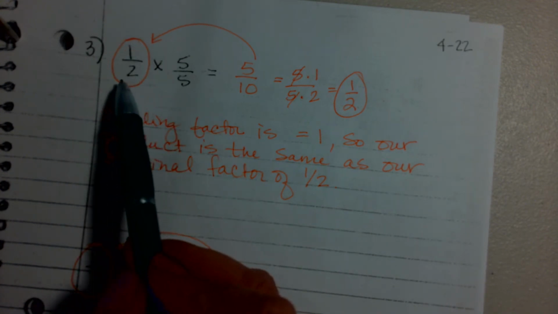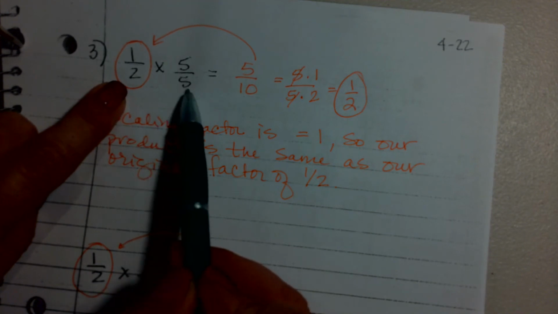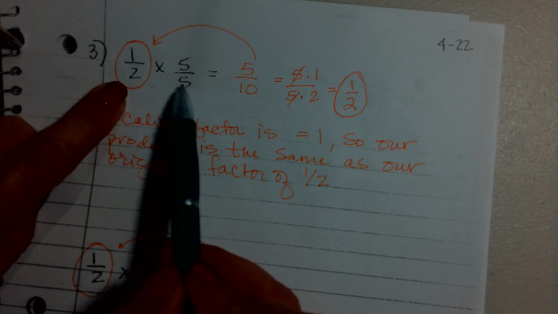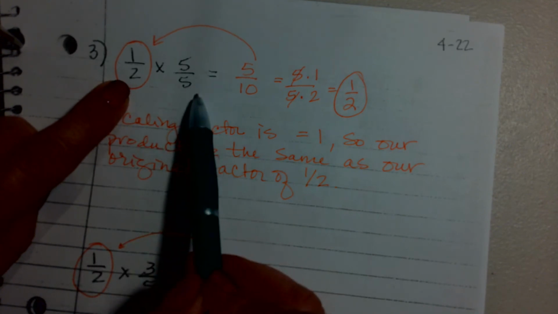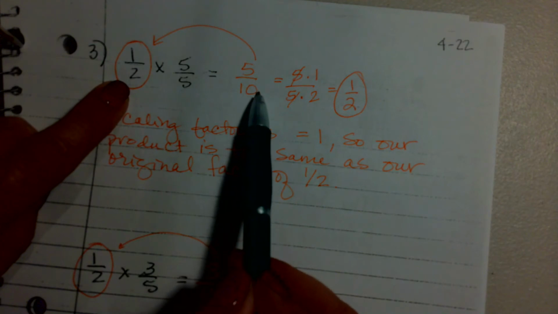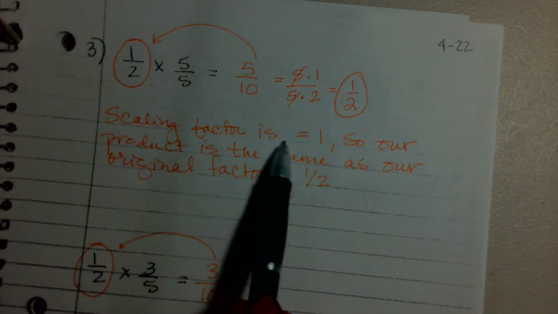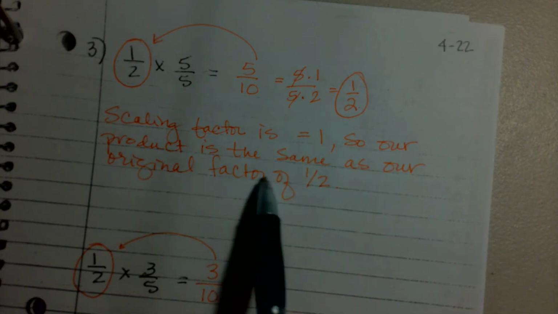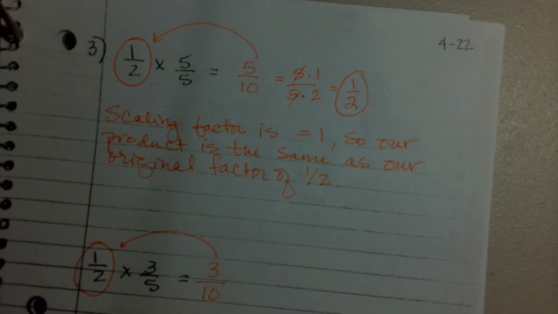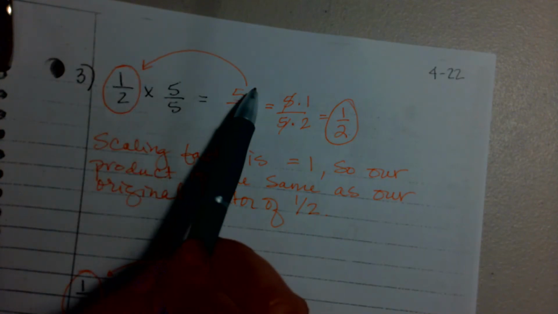Okay, here is our original product. That is what we're comparing to our scaling factor, right? So when we take our factor and we scale it to 1 essentially, we end up with the same factor, correct? So scaling factor is equal to 1. So our product is the same as our original factor of 1/2. Notice my little arrow showing that my answer goes right straight back.